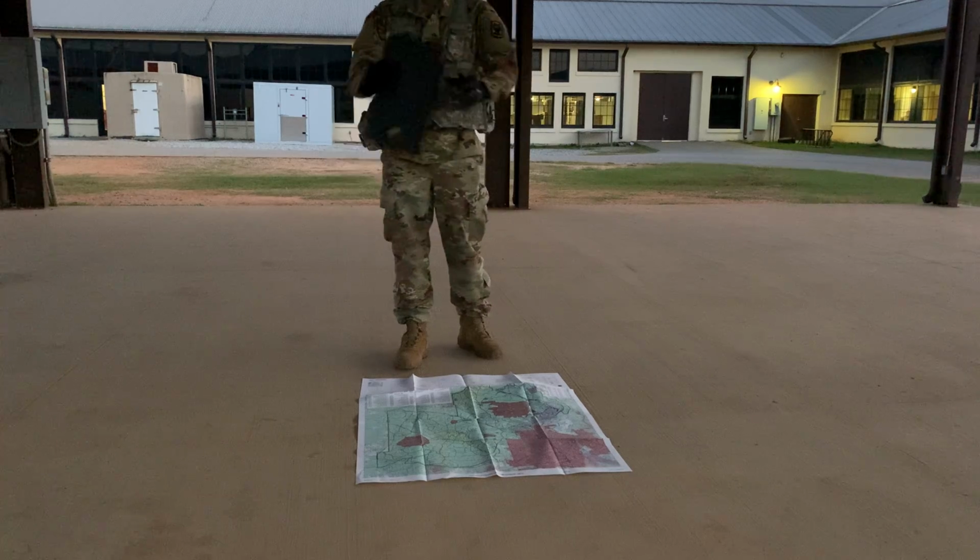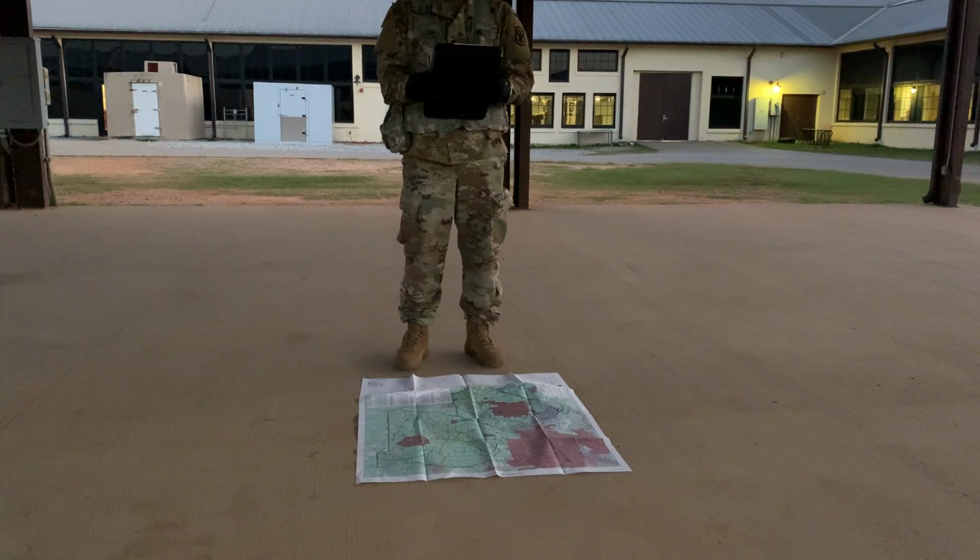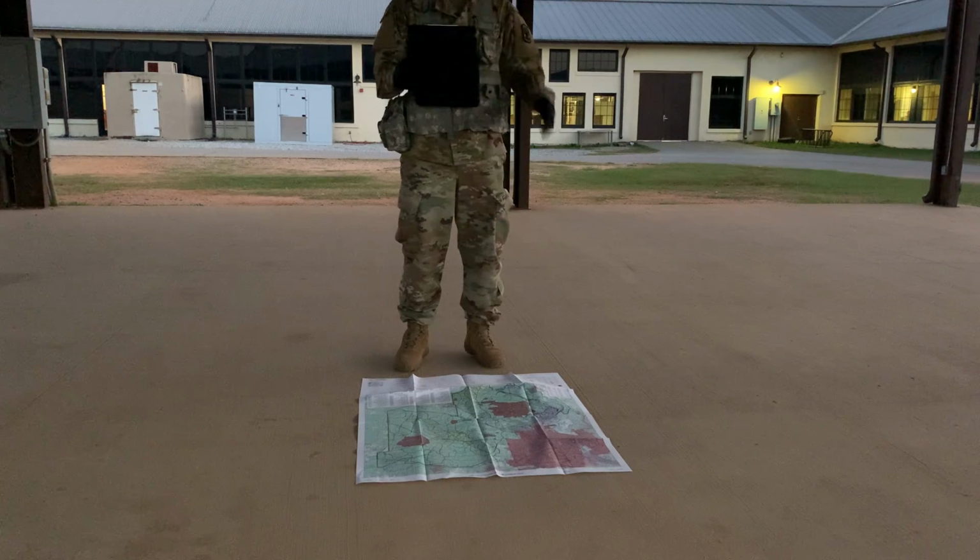My name is Stinfil, and I'll be teaching the measurement of distance on the map.